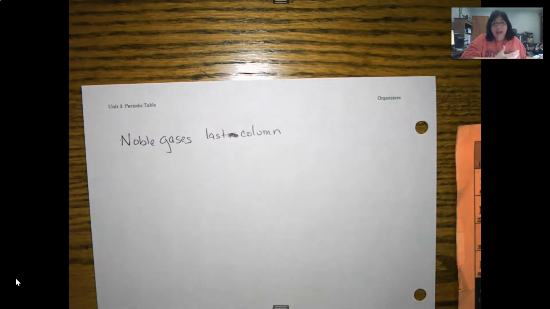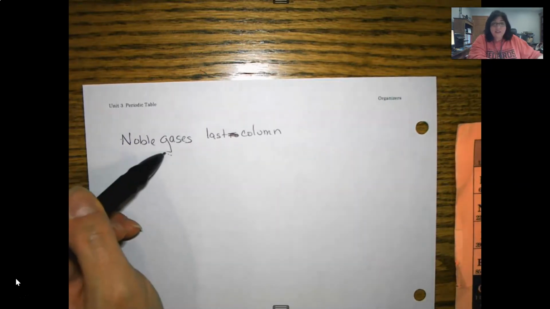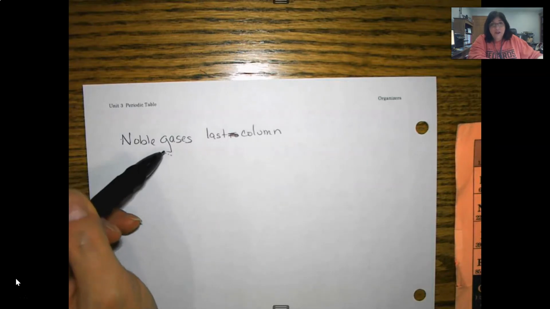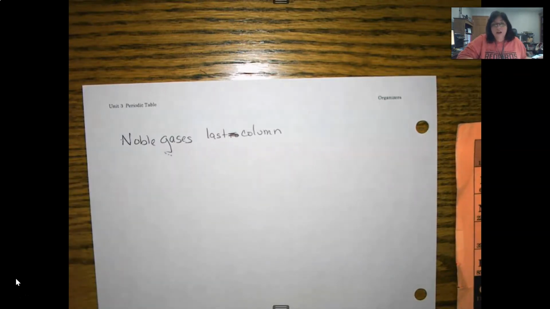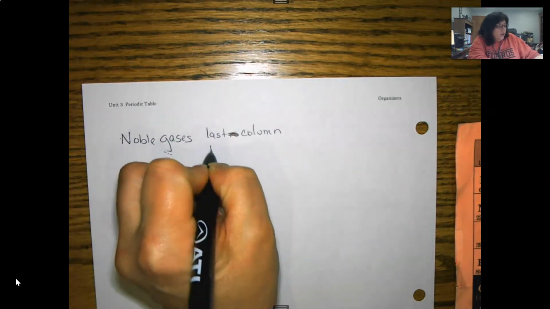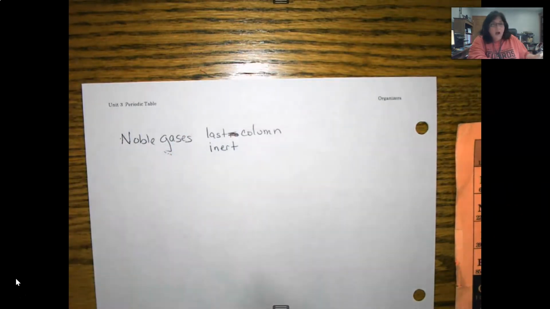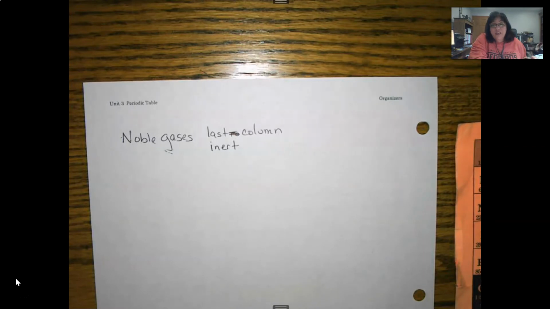So when elements react, they're reacting to try and get a full valence shell, and they're reacting to try and resemble a noble gas configuration. Noble gases are called inert also because they don't react. There's no need for noble gases to react because they already have a full valence shell. They have 8 electrons. They don't need to react with anything because they're already stable. A full valence shell is a really super stable configuration.